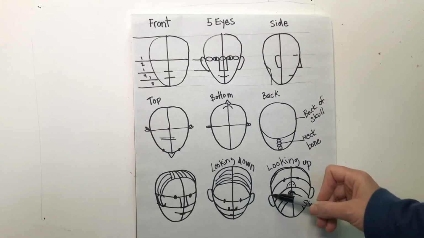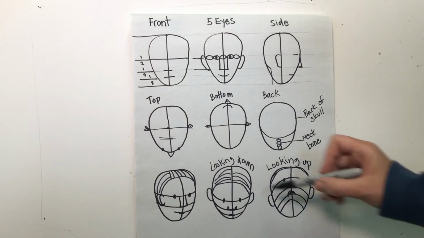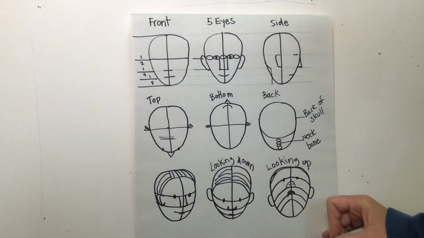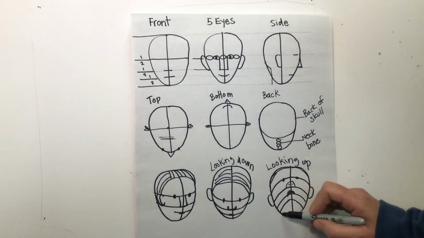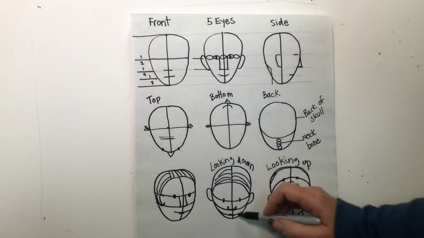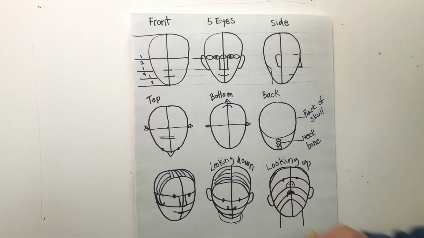And so when you have that curve, they are also following the same formula, same alignment, but they're now curved up or down. And so when you're looking up, the ears are lower. When you're looking down, they're higher. And it really gives you that extra sense of what's going on. And you see more neck when you're looking up, and hardly any neck showing when you're looking down.